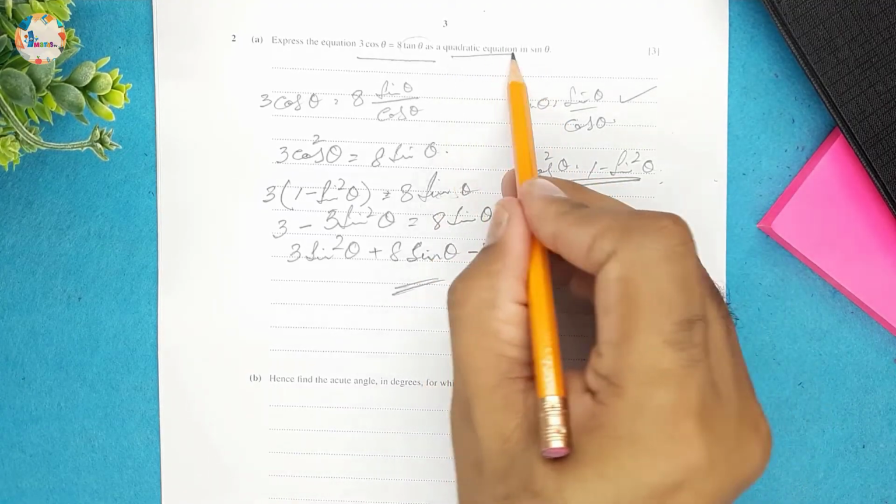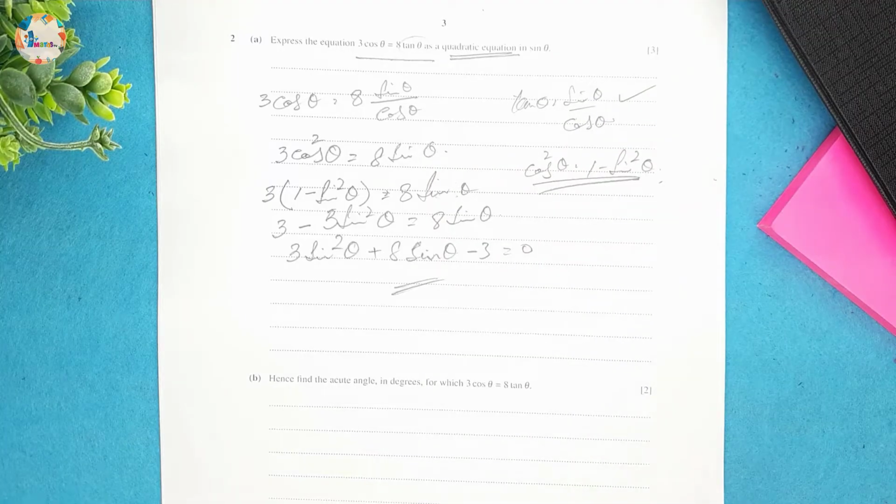So this will be the quadratic equation. In this part they are looking for the quadratic equation, so we are done.